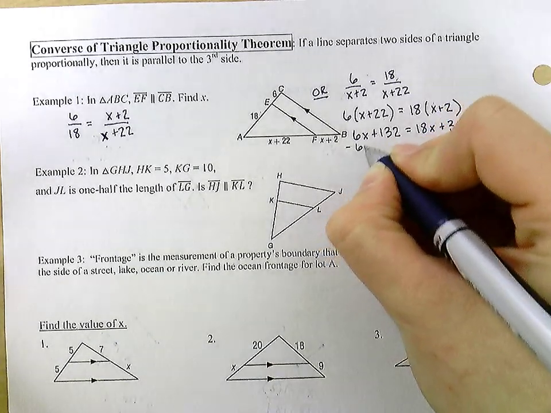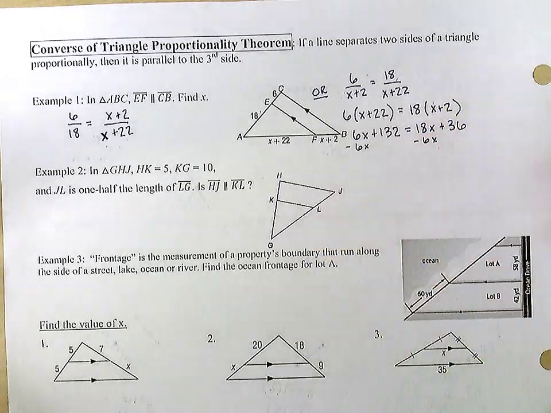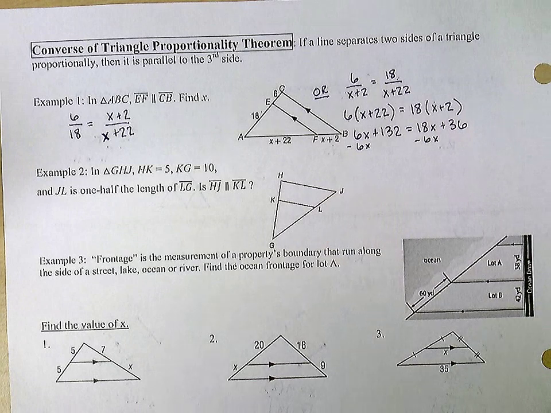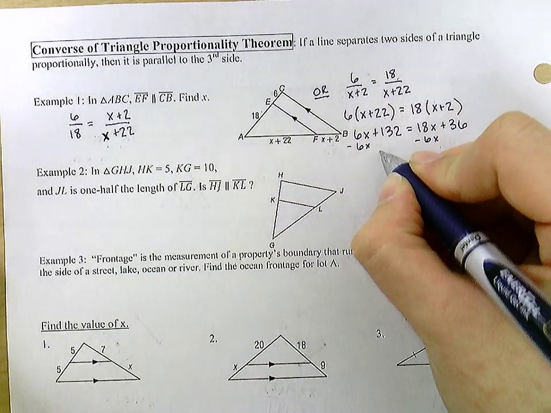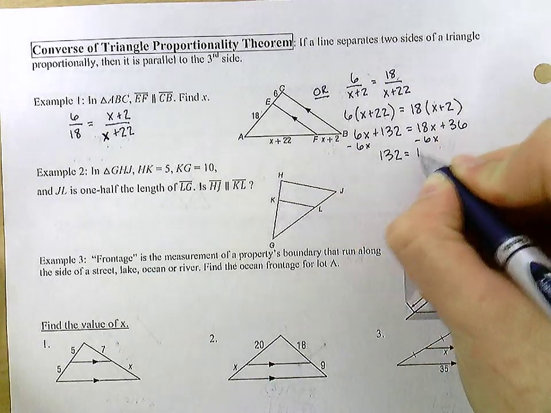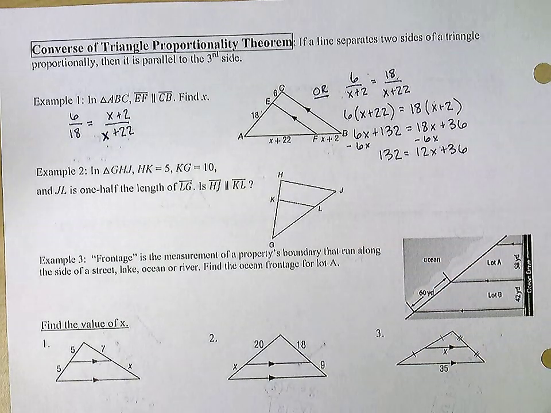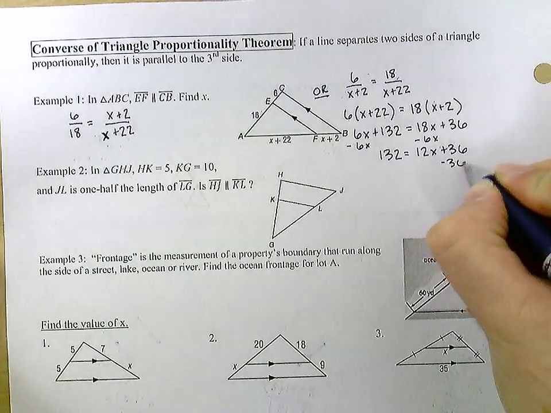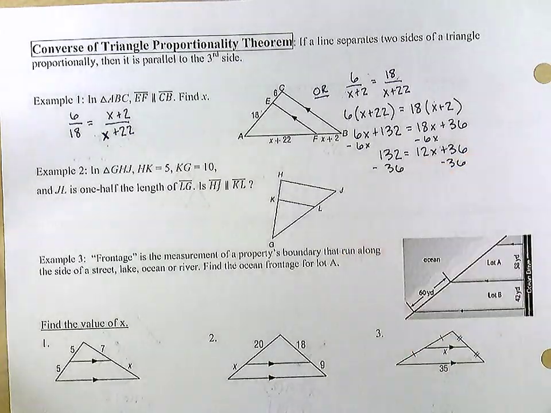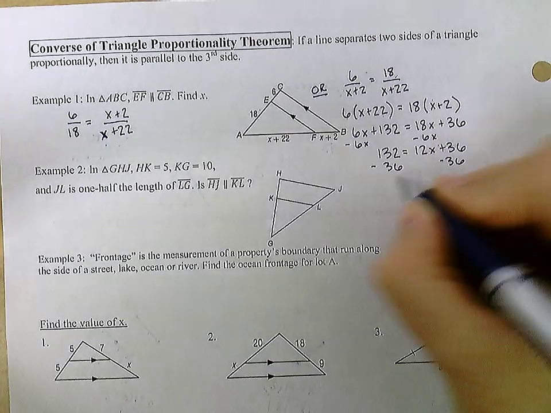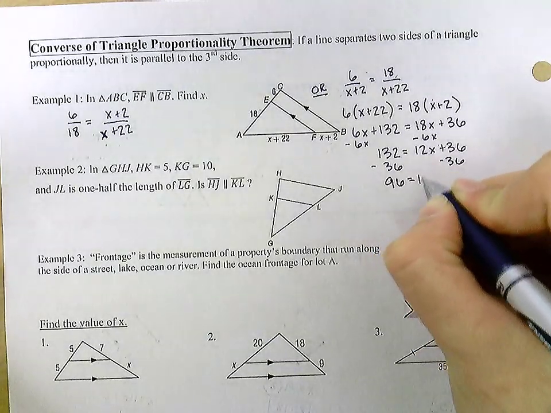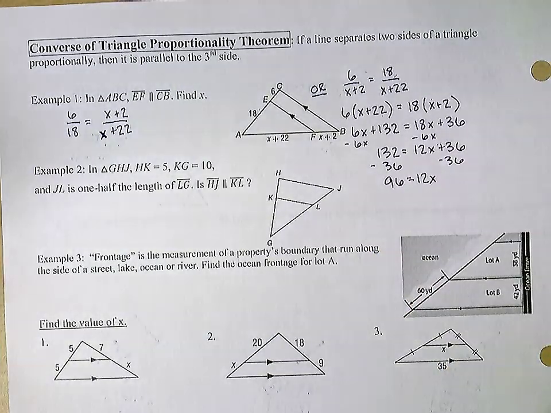Okay, from here I'm going to subtract 6x. So I have 132 equals 12x plus 36. Subtract 36. I have 96 equals 12x.